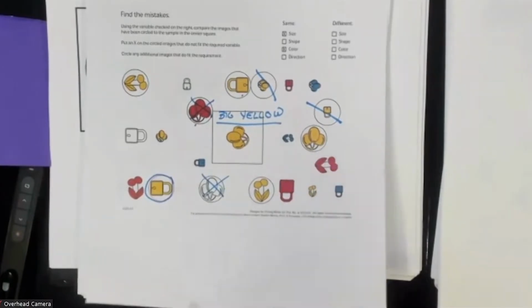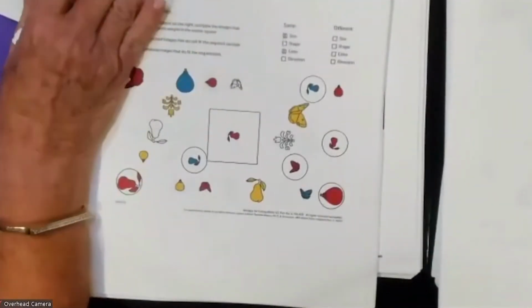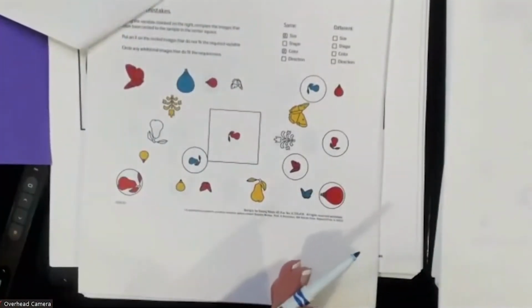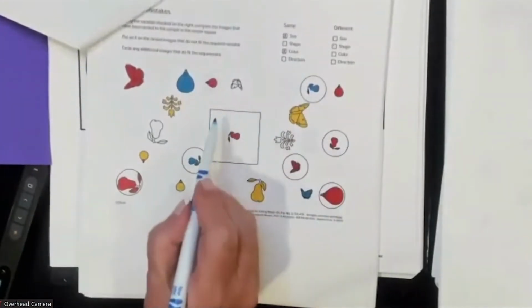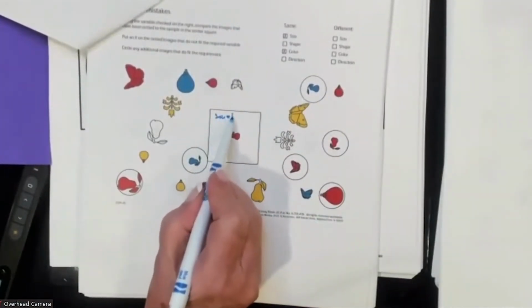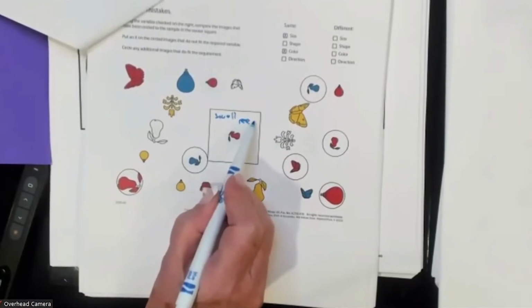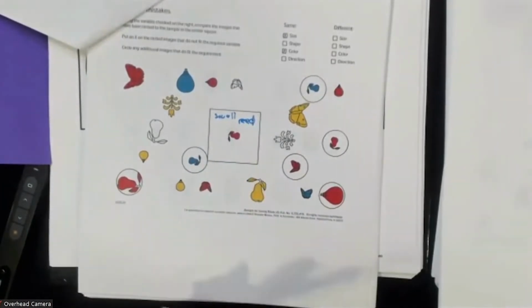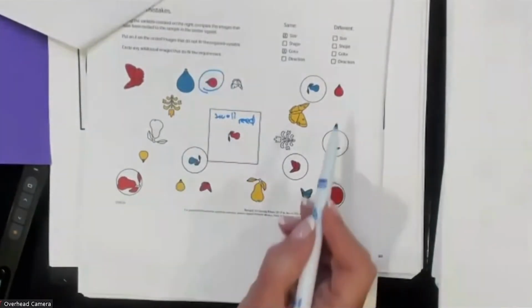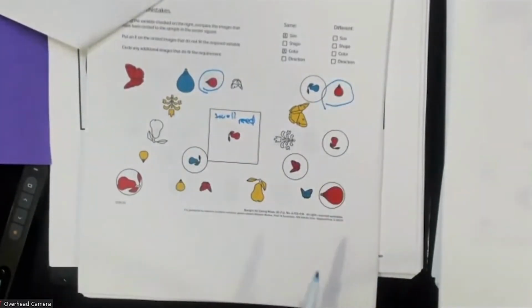Now, if you're working with a child who has special needs, you might have to say, here's size and color, small, red. Okay, we know we have to find all small red images, and maybe they circle these images. And this isn't small, and this isn't small.